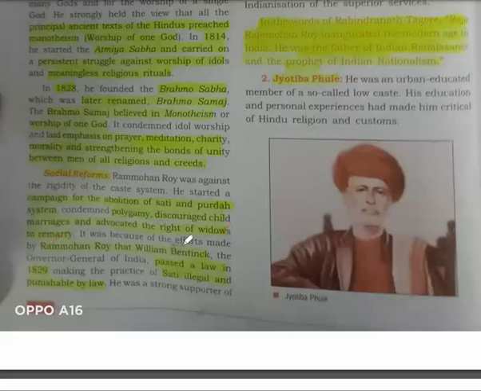It was because of the efforts made by Raja Ram Mohan Roy that William Bentinck, the Governor General of India, passed a law in 1829 making the practice of sati illegal and punishable by law.